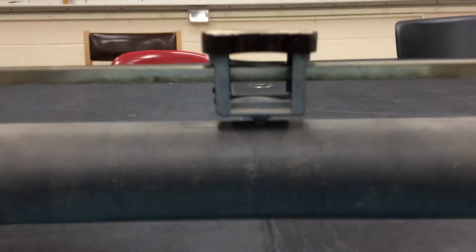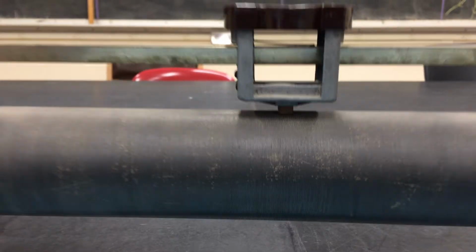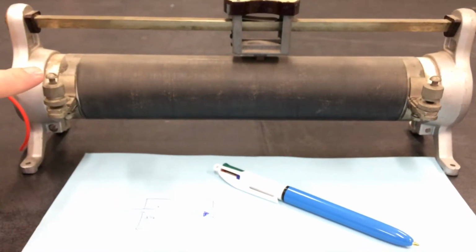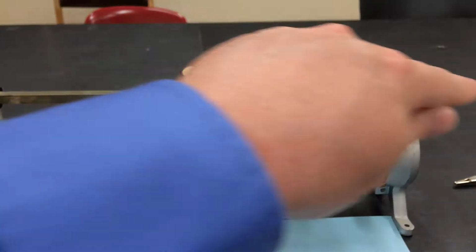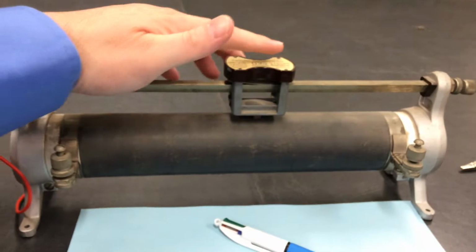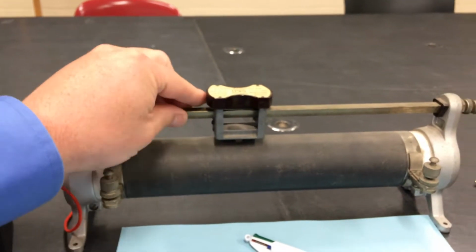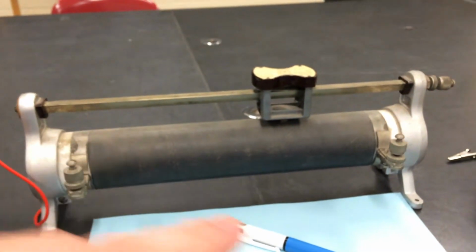And the reason you would do that is because it makes a connection with the coil of wire there. The path of electricity through would be here, around the coil, and then up through this and out. And by sliding this, that means I can actually change the length of the wire that stuff has to go through.